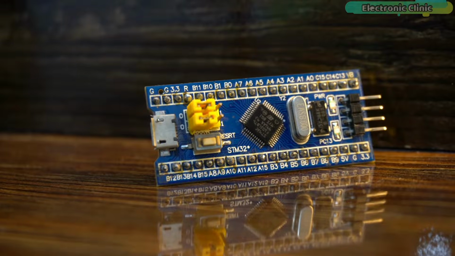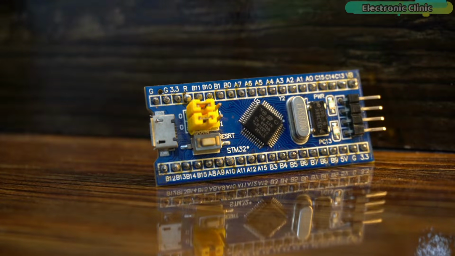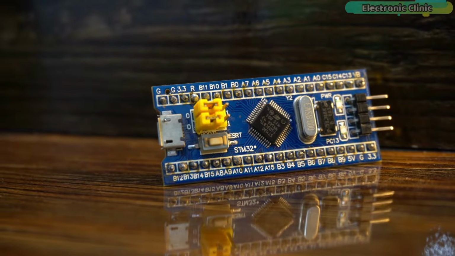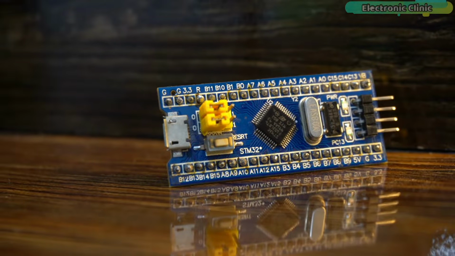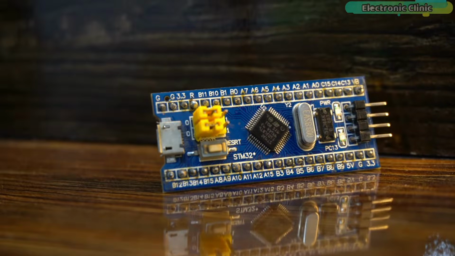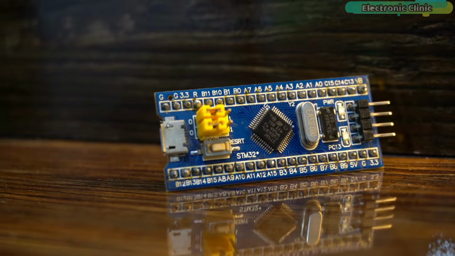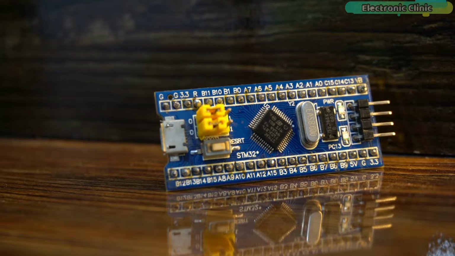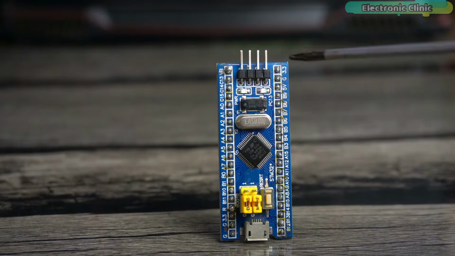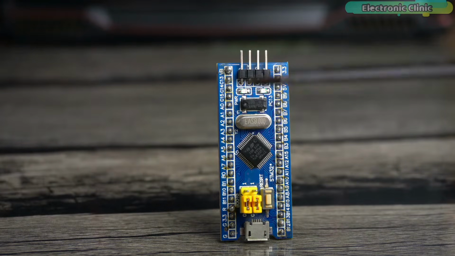The STM32F1 series has been widely used in various applications including industrial automation, consumer electronics, IoT devices, robotics, and more. Its versatility, performance, and affordability make it a popular choice among developers and hobbyists for various embedded projects. It has a total of 40 pins, 20 pins on each side.